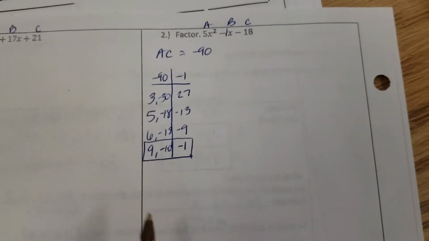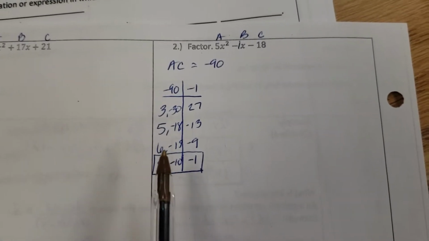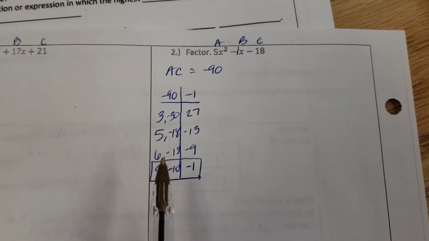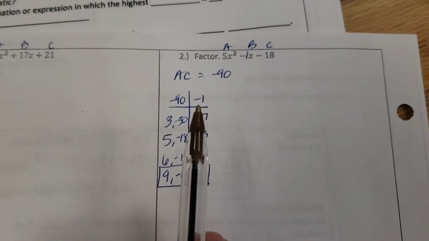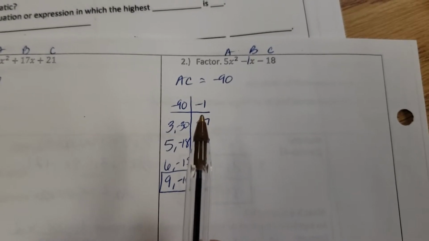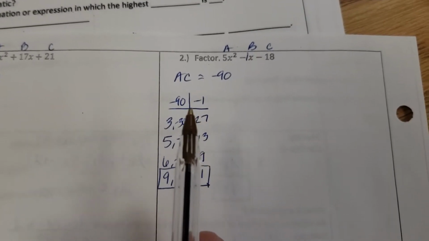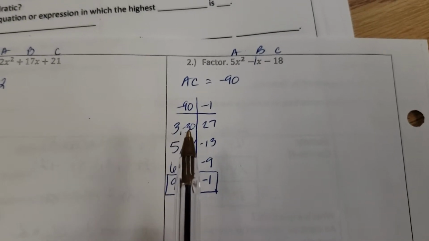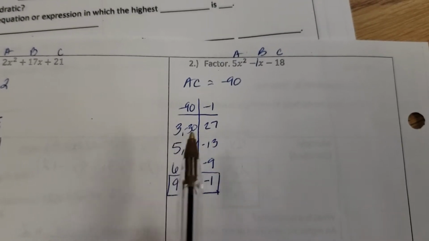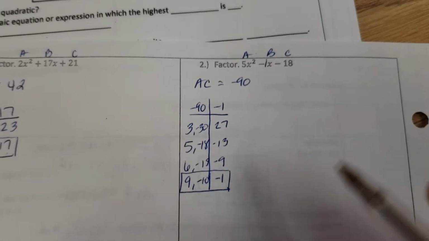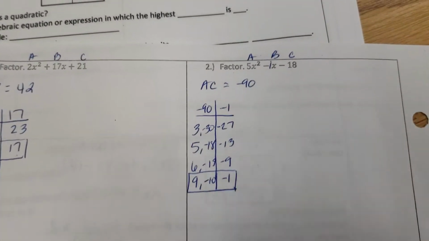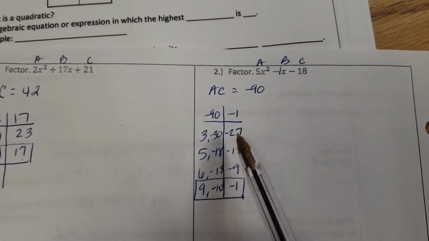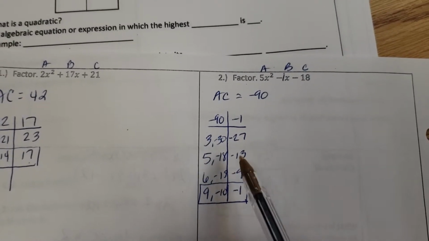So I did the same thing over here with negative 90. I know that if it multiplies to be negative, I've got to have a positive and a negative. I know that if it adds to a negative, the negative has to be bigger. So I wasn't going to try negative 3 and positive 30, because that would not have come out correctly. That actually should be negative 27. This would have come out to a positive 27, and that's not anywhere close to what I need.